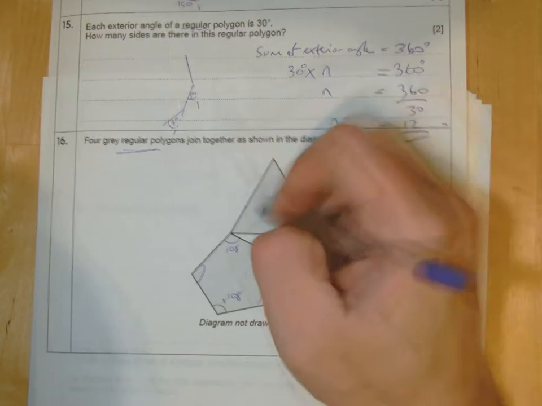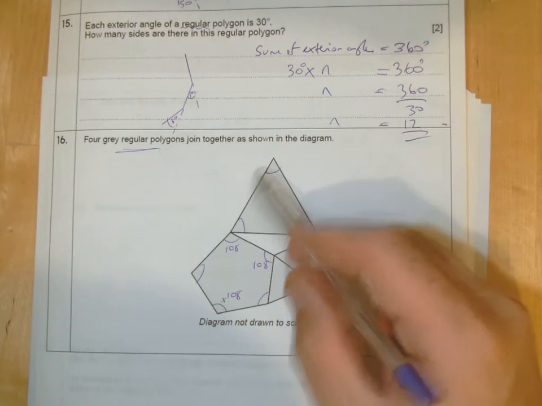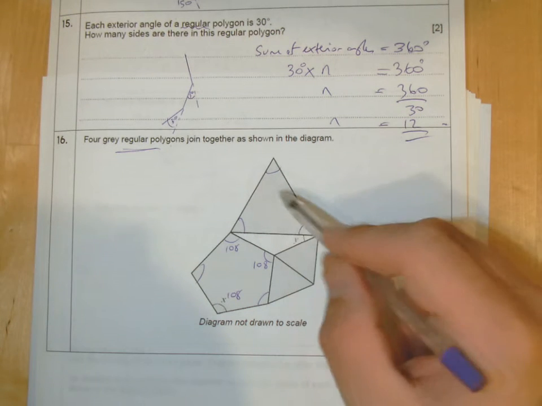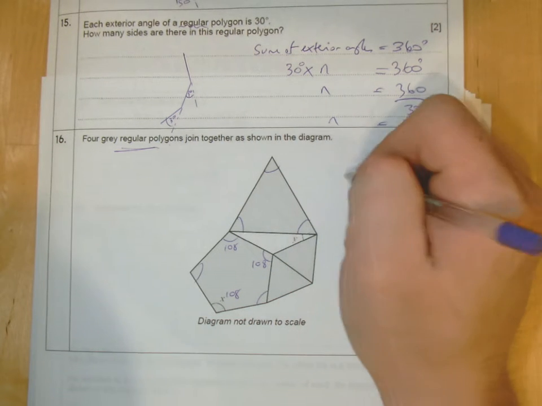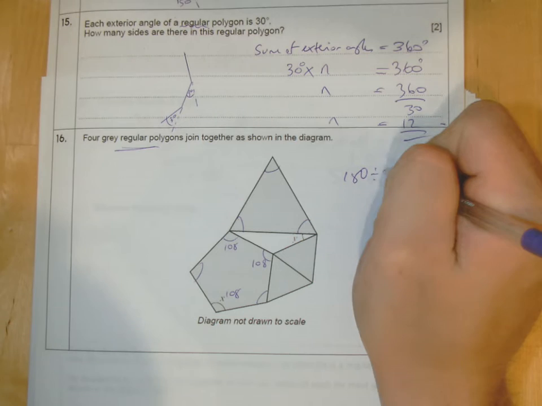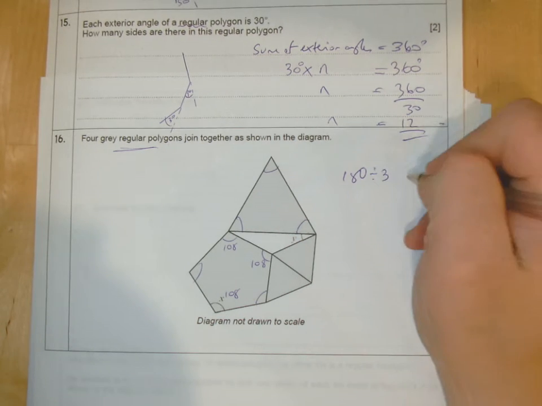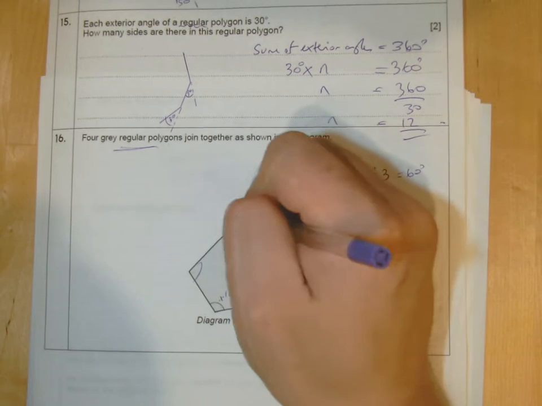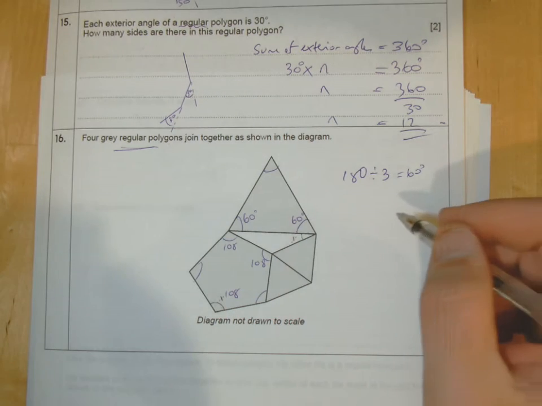So you could work out these angles here, couldn't you? A triangle is 180 degrees, but they are going to be equal, aren't they? So divide the 180 into 3, you get 60 degrees. So each of these is 60 degrees. That's like an equilateral triangle.